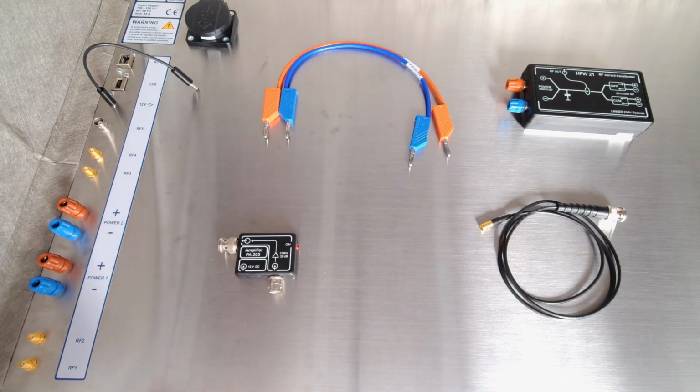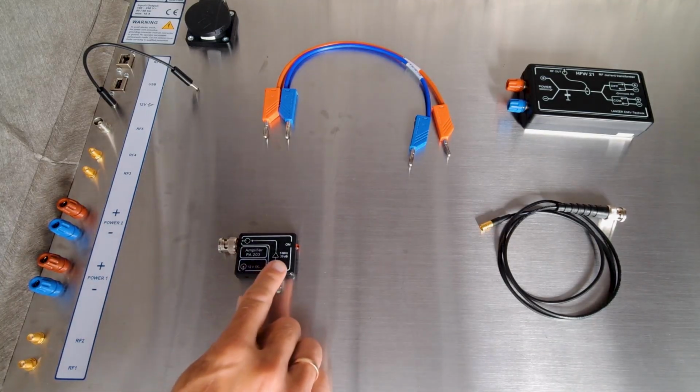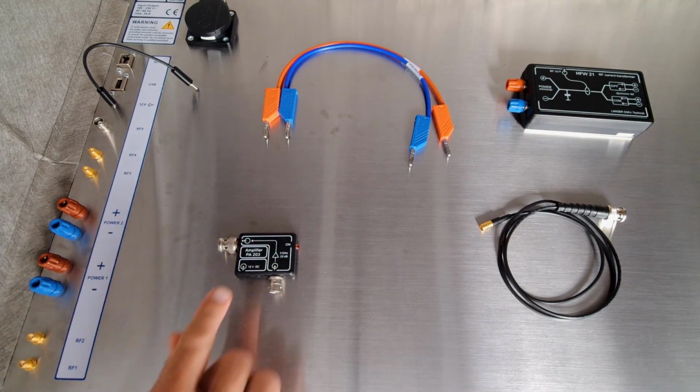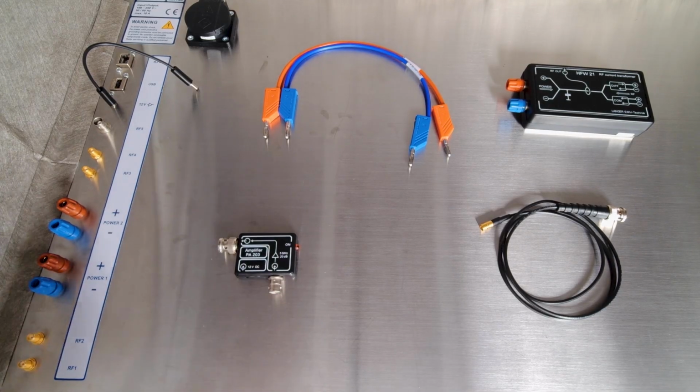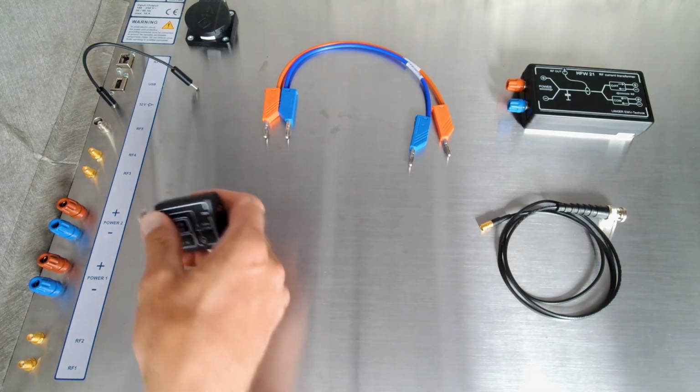There is a 20 dB preamplifier. This is called PA203. The frequency range of this preamplifier goes from 100 kilohertz up to 3 gigahertz. So it's definitely enough here for all of these measurements that you want to do inside this test box.